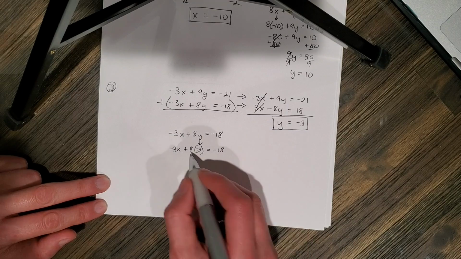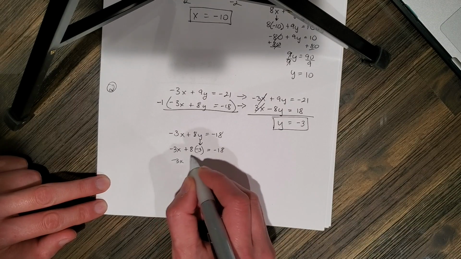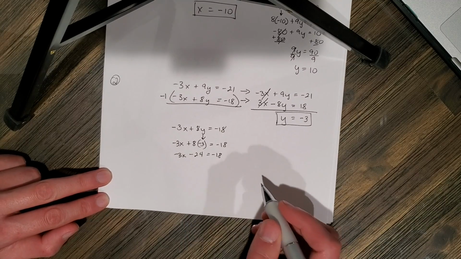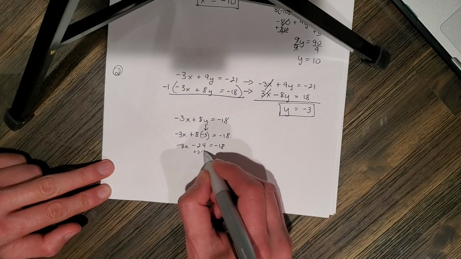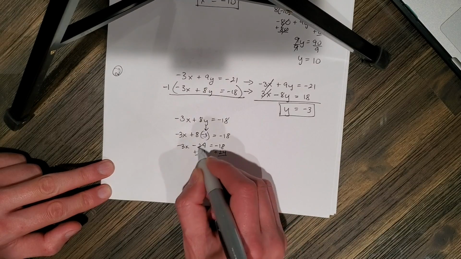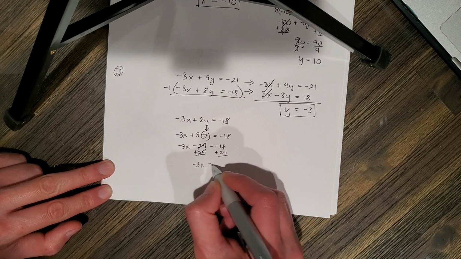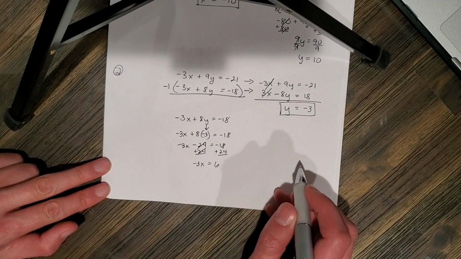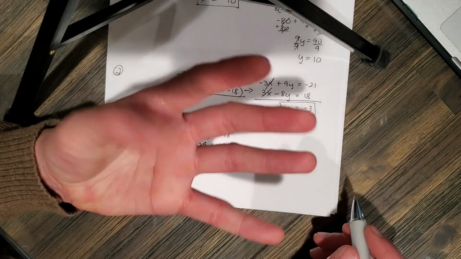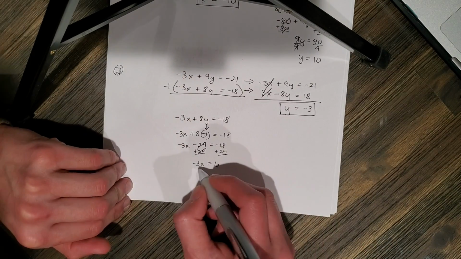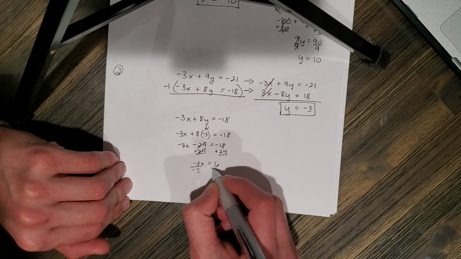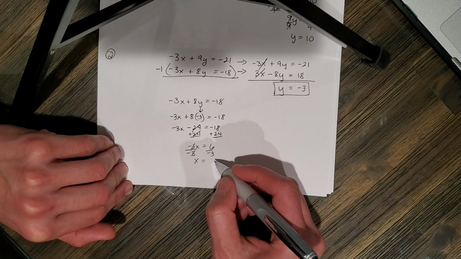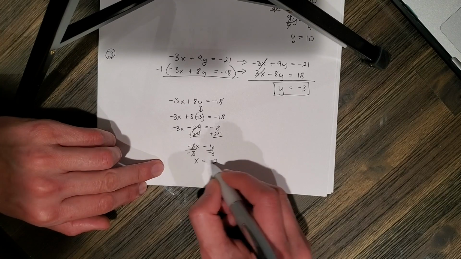Okay, so now let's multiply here. That's going to be negative 3x minus 24 equals negative 18. Add 24 on both sides. We get negative 3x equals, and that's going to be 6. Okay, notice 18, 19, 20, 21, 22, 23, 24. Divide by negative 3. And we're almost done here. My answer is going to be 6 divided by negative 3 is negative 2.